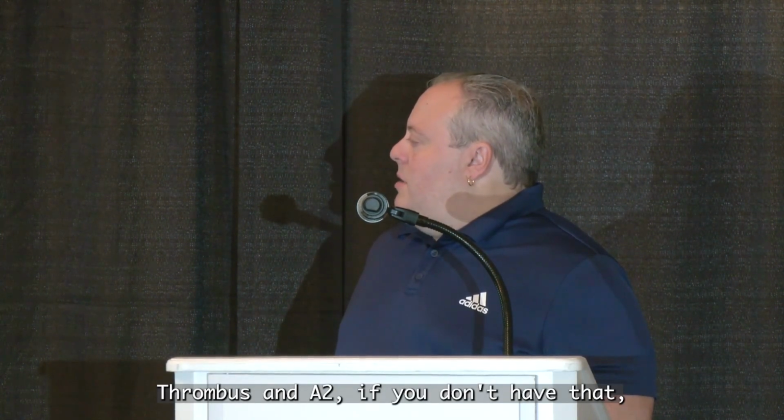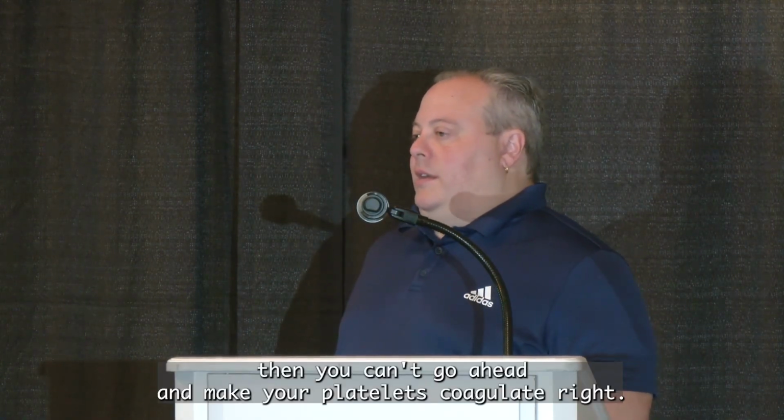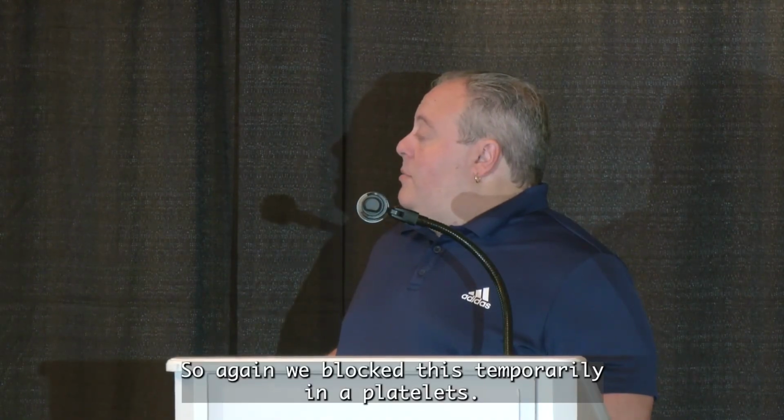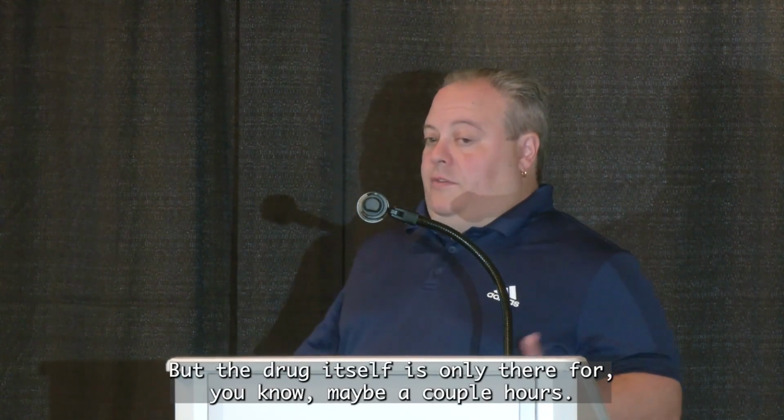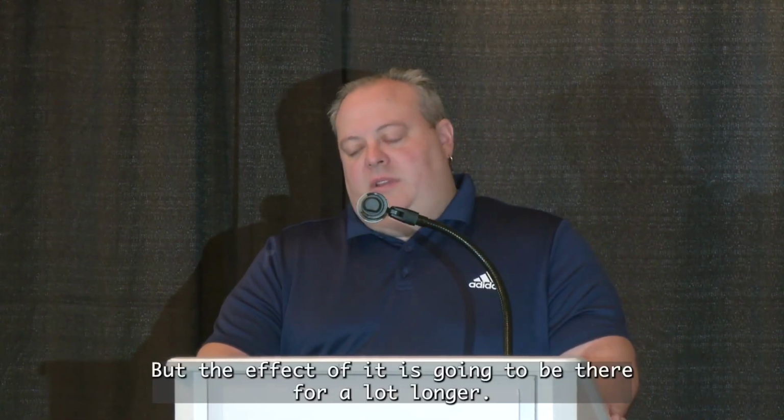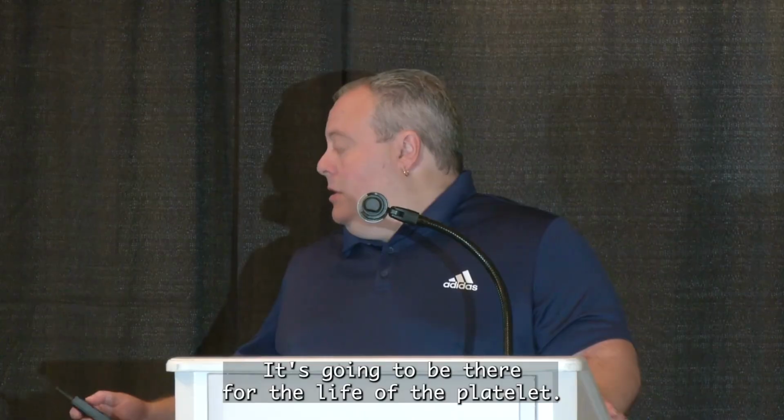Thromboxane A2. If you don't have that, then you can't make your platelets coagulate, right? So again, we block this temporarily in a platelet. Well, it's permanent in a platelet, but the drug itself is only there for maybe a couple hours. But the effect of it is going to be there for a lot longer. It's going to be there for the life of the platelet.